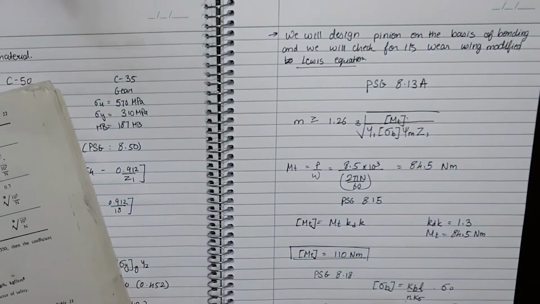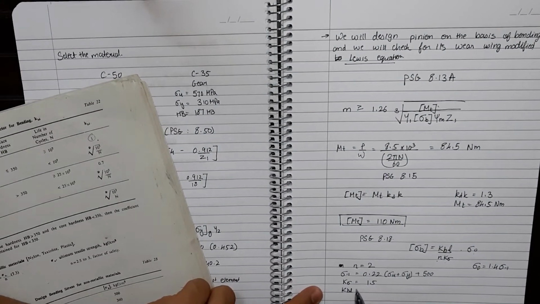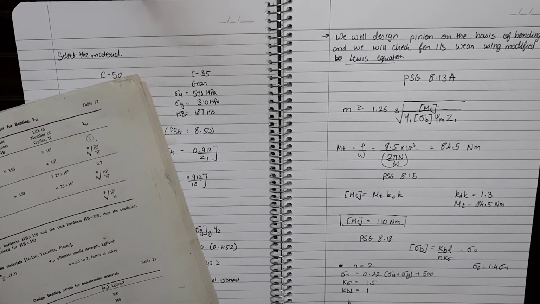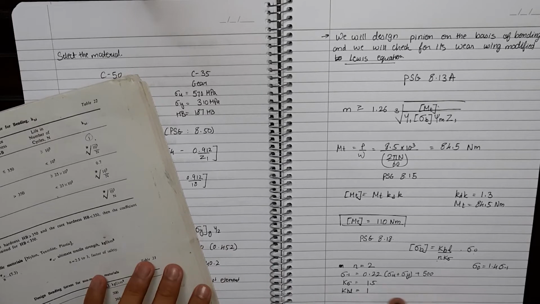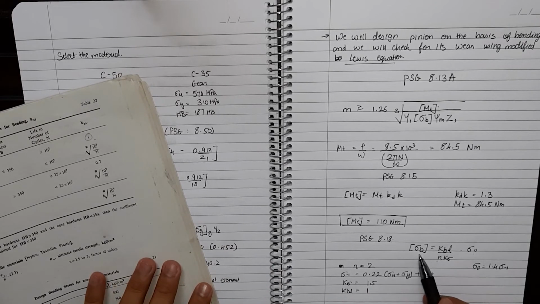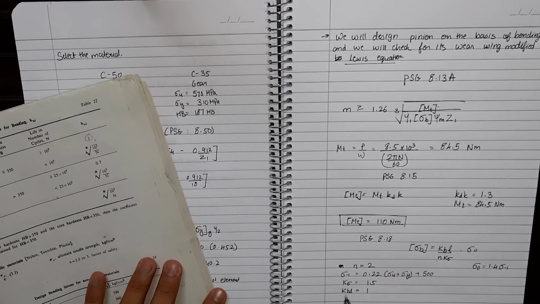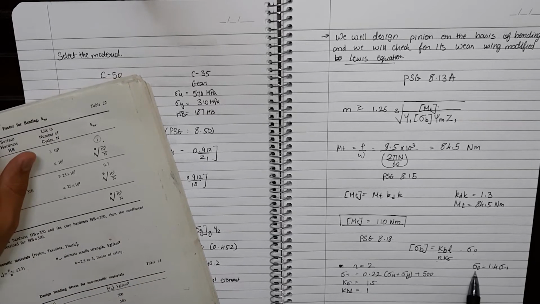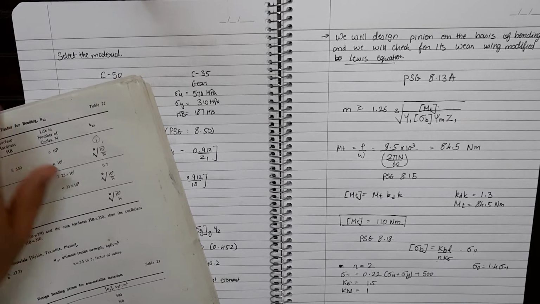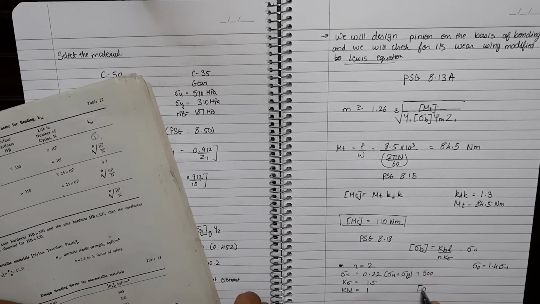Now we know all the values in order to find the design bending stress. We know sigma u, sigma y, Kbl, K sigma, n and sigma naught. Just put all these values into this equation, and what we get is the value of sigma b as 136.3 megapascals.